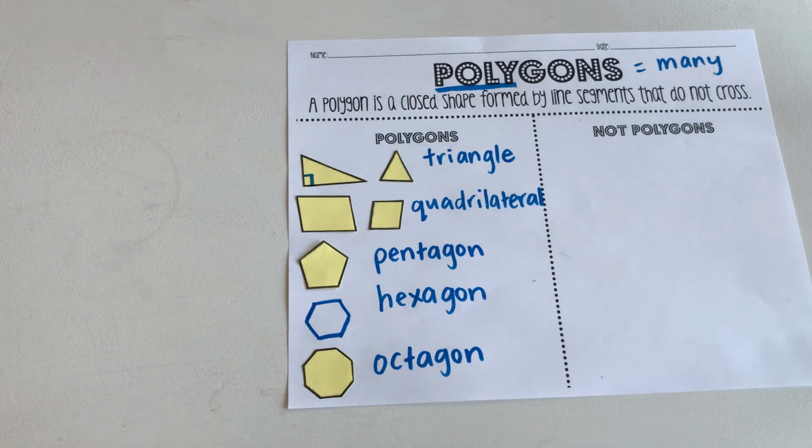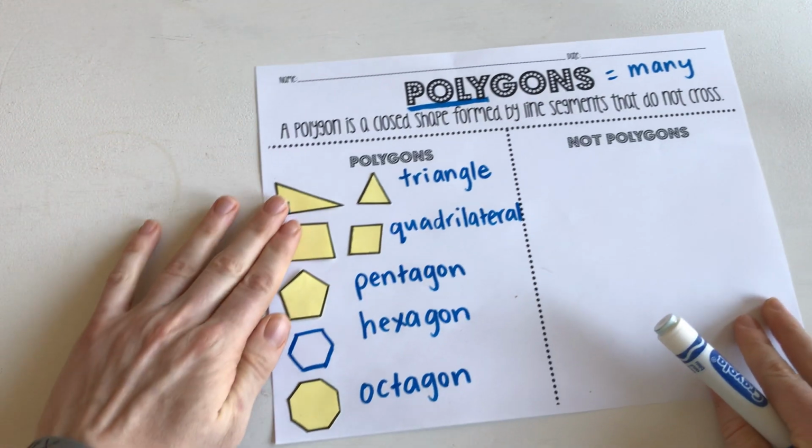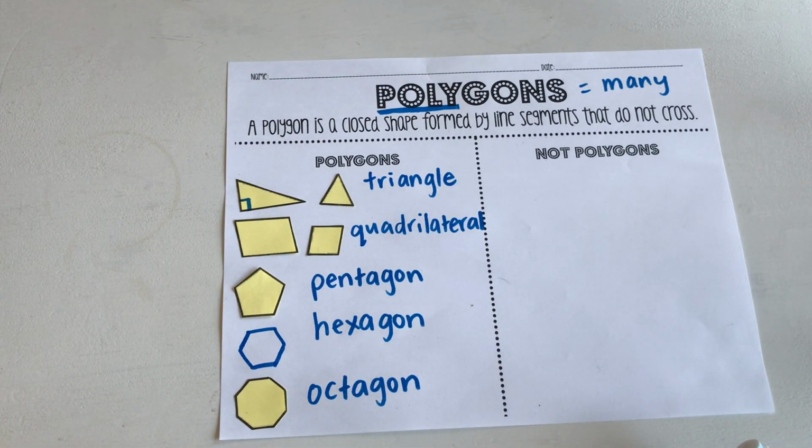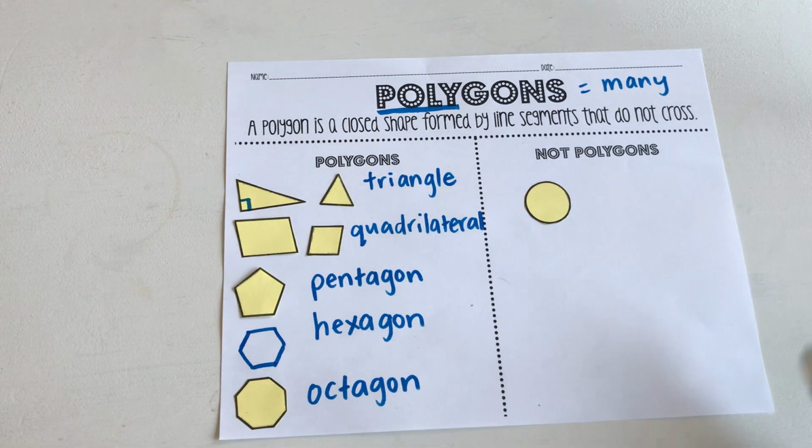Kind of cool. Now you'll notice we're not using all of the shapes today, but let's talk a little bit. What could we put on this side for shapes that aren't polygons, right? Remember, a polygon is a closed shape formed by line segments that do not cross. Circle. Okay, a circle is not a polygon because does it have any sides? Nope, it doesn't. It could keep going on forever and ever.